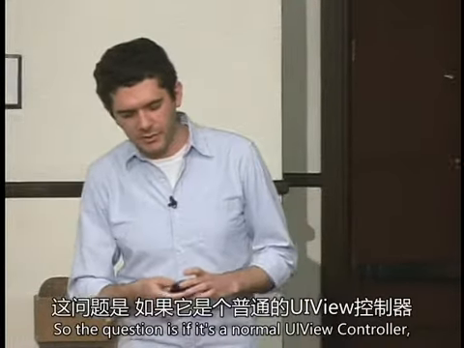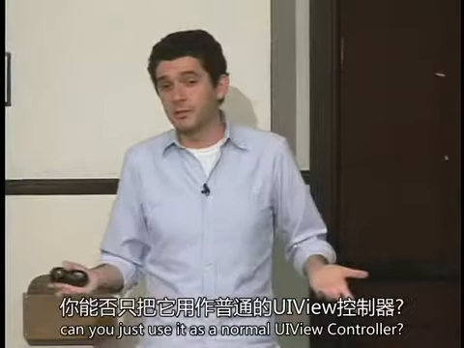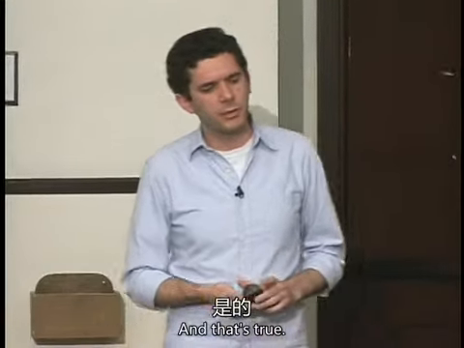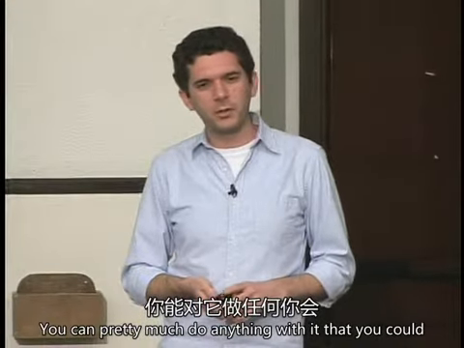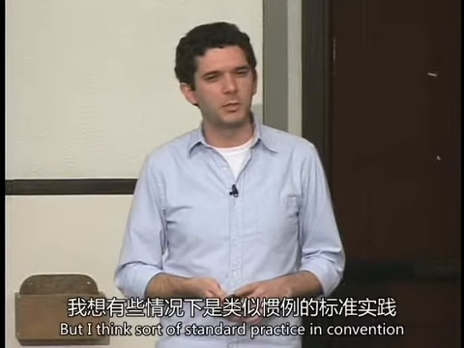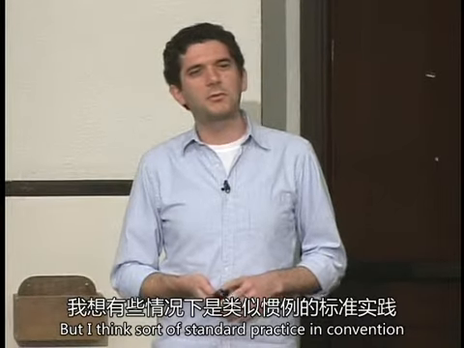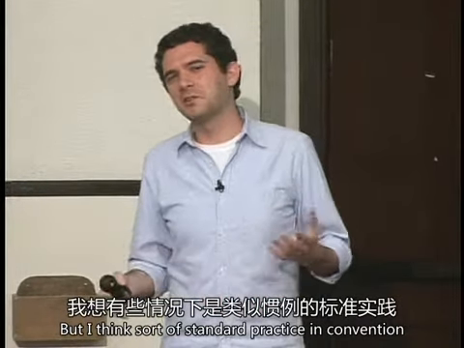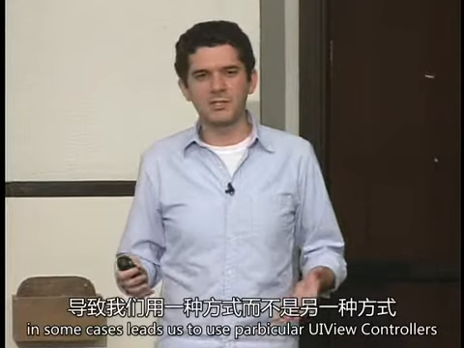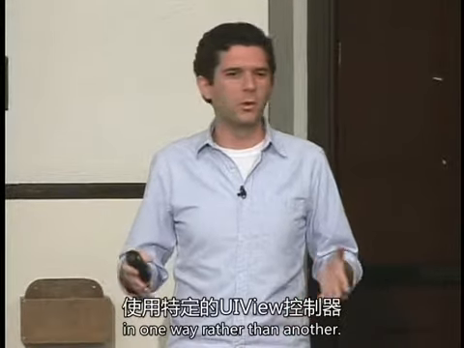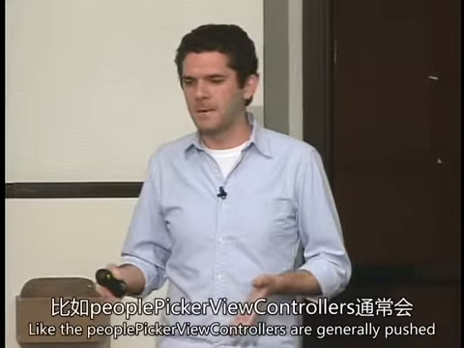But anyway, it's a general UI view controller, so we can put it as a normal UI view controller, right? Yeah, so the question is, can you just use it as a normal UI view controller? And that's true. You can pretty much do anything with it that you could with any other UI view controller, but I think standard practice and convention in some cases leads us to use particular UI view controllers in one way rather than another.